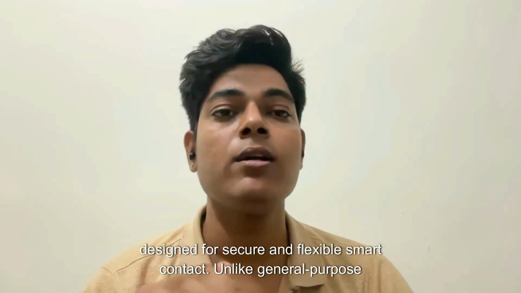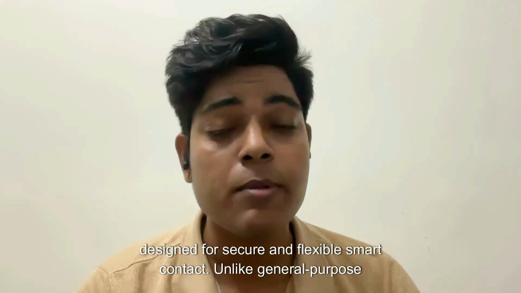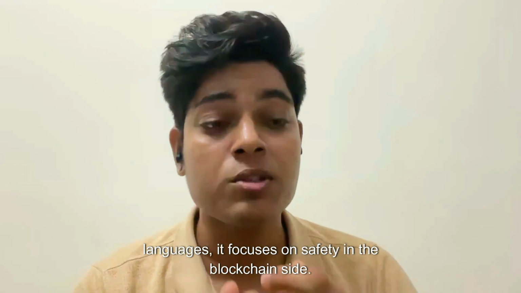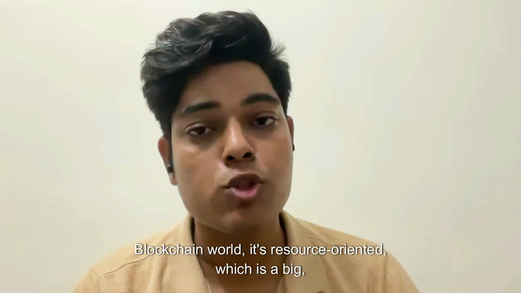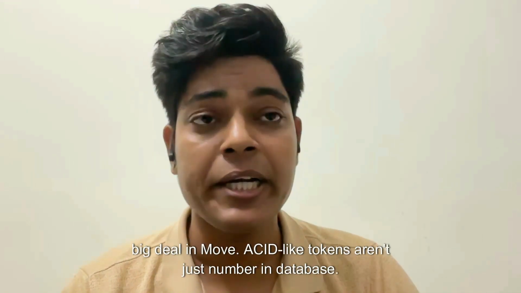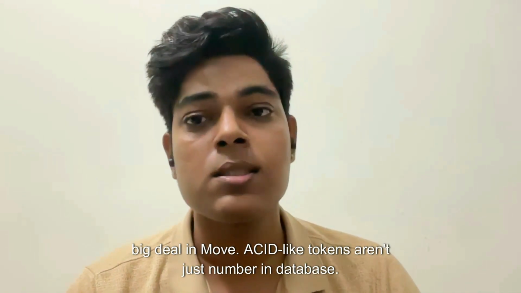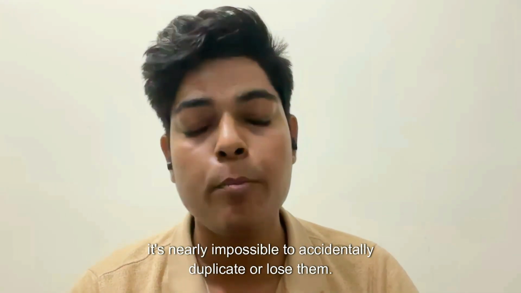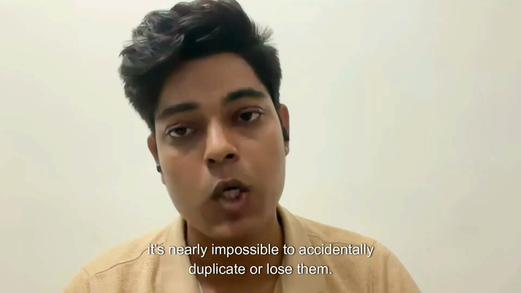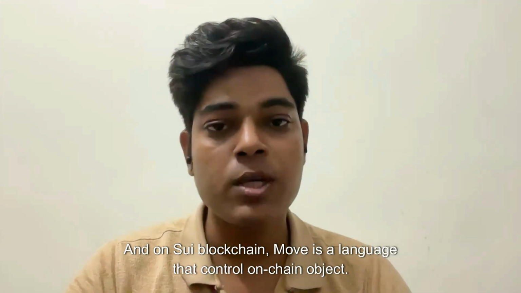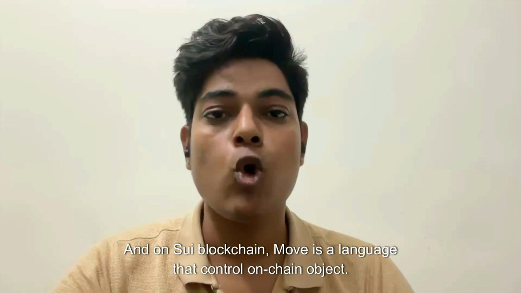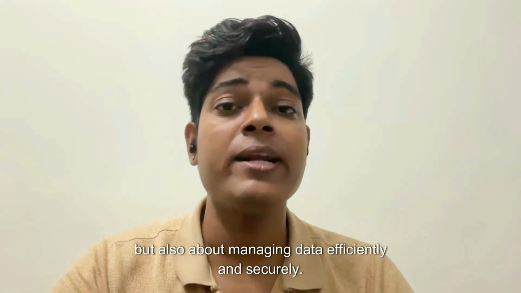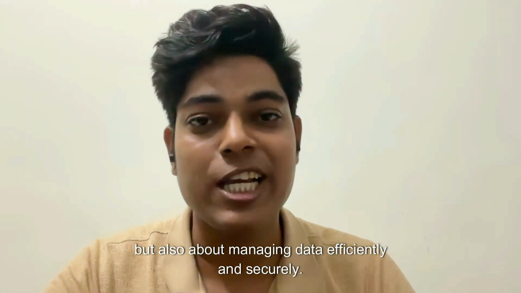Move is specifically designed for secure and flexible smart contracts. Unlike general purpose languages, it focuses on safety in the blockchain world. It's resource oriented, which is a big deal in Move. As in, tokens aren't just numbers in a database; they are treated as first class resources. It makes it nearly impossible to accidentally duplicate or lose them. And on the Sui blockchain, Move is the language that controls on-chain objects. That means it's not only about writing smart contracts, but also about managing data efficiently and securely.